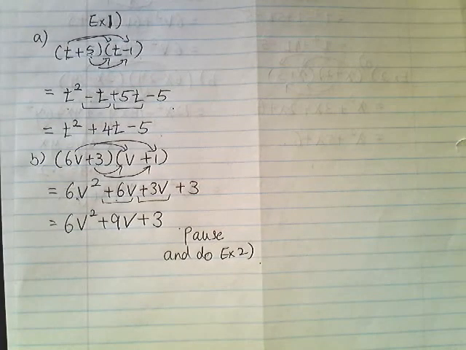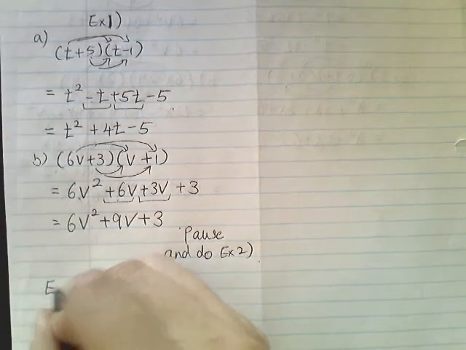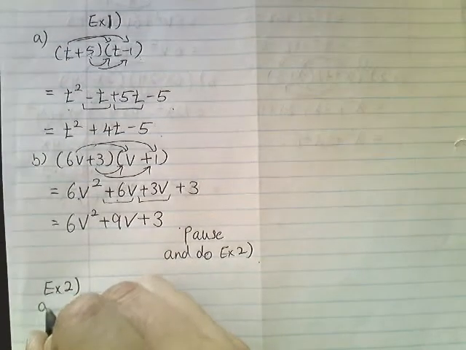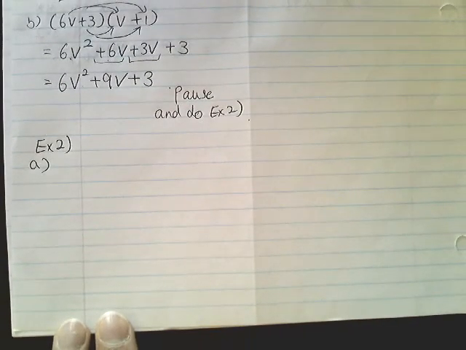Now, hope you have paused and tried example 2 on your own. Let's see whether you get the answers correctly. So, example 2. A, whoa, it was so low. So let's move it up a bit so that everyone can see it. So we have example 2.